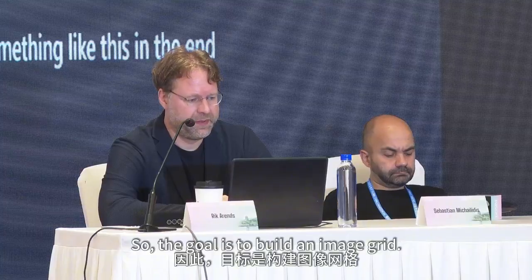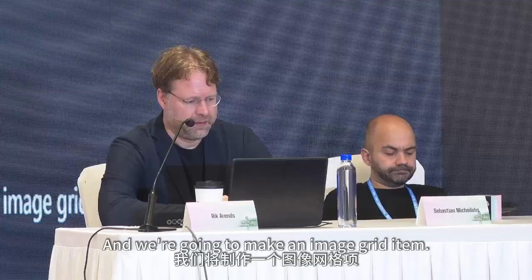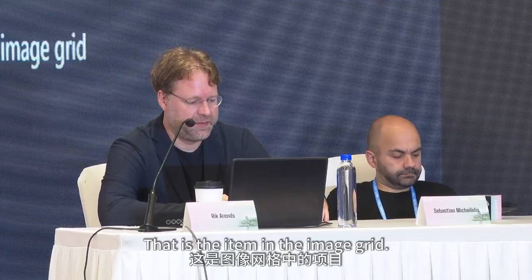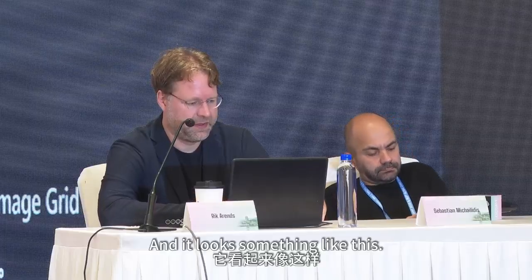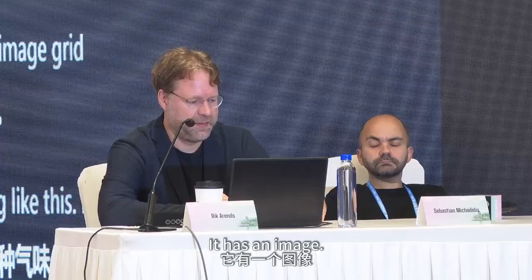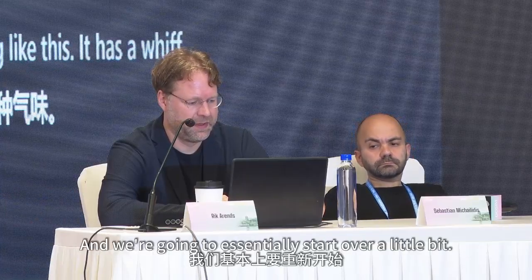So the goal is to build an image grid, and we're going to make an image grid item. That is the item in the image grid. And it looks something like this. It has a width and a height. It has an image, and in this case it has a placeholder.